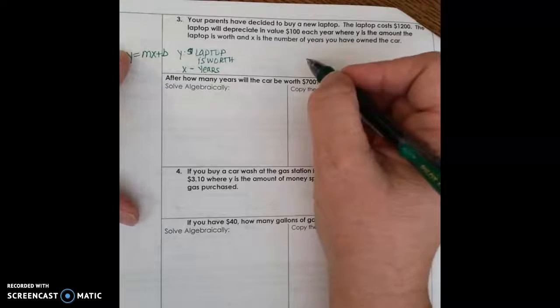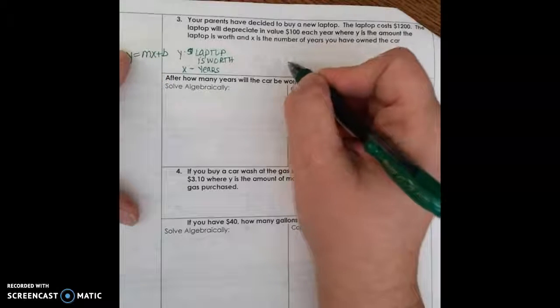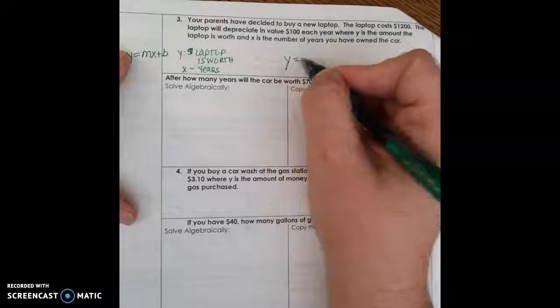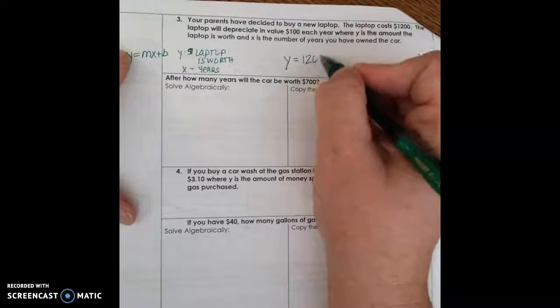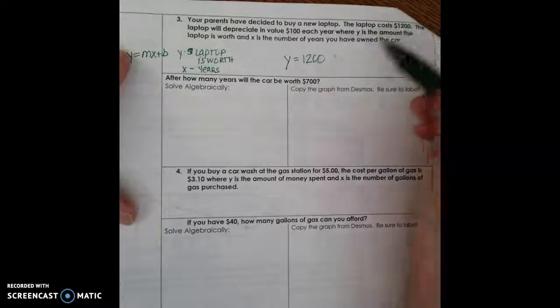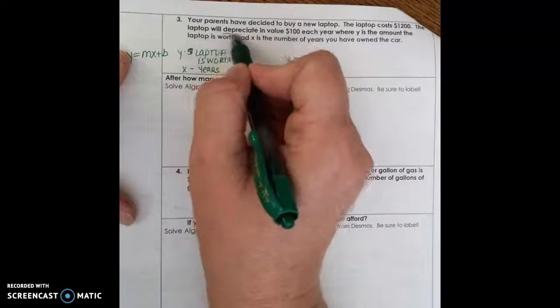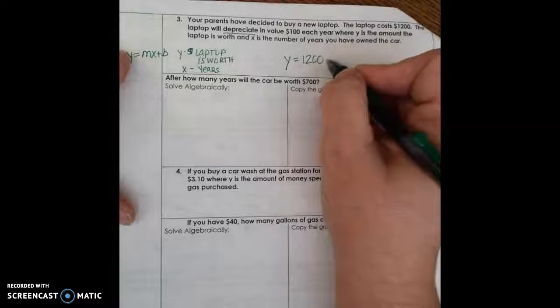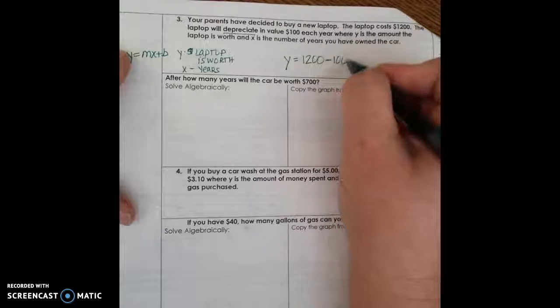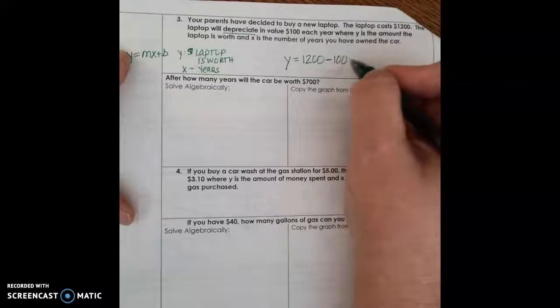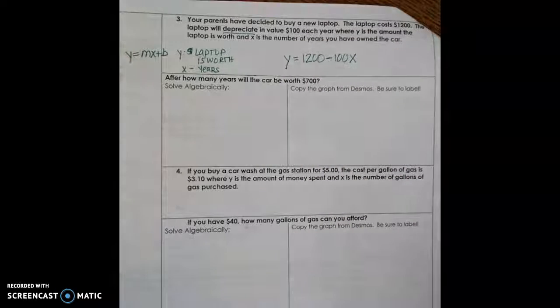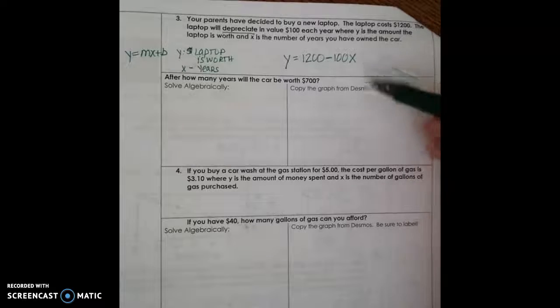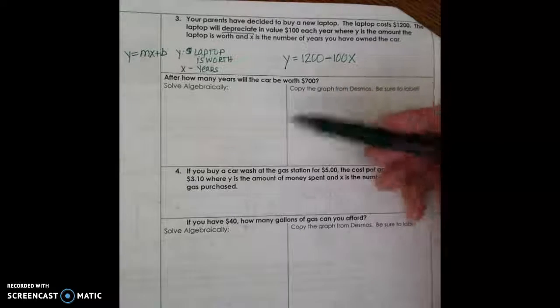We can write it first or second. We're adding, so it doesn't matter. So the value of the laptop is going to start off at $1,200. Then it says it's going to depreciate. The word depreciate means reduce value. So it's going to lose value of $100 each year, so that's going to make it a negative 100. But how much value it's lost depends on the number of years, so we have to put the variable there for the number of years. From here you can place this equation into Desmos to get your graph, and then you can solve.